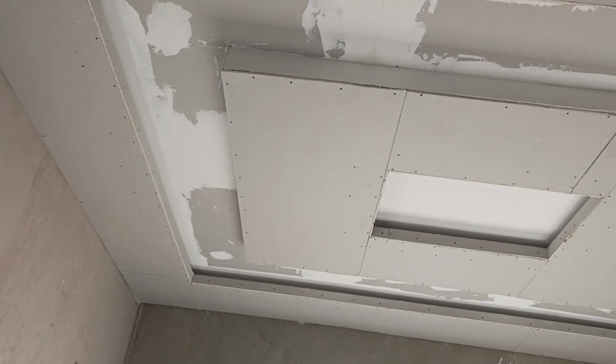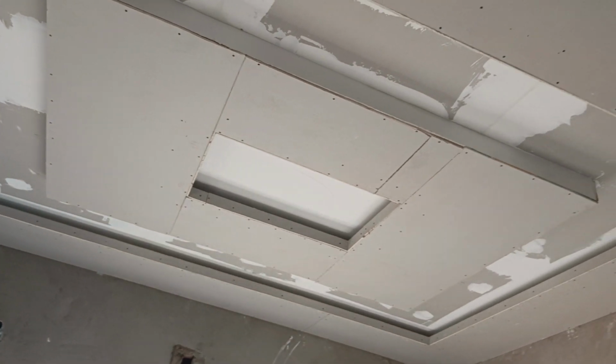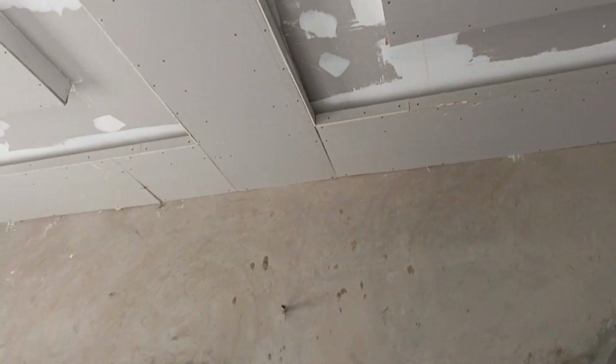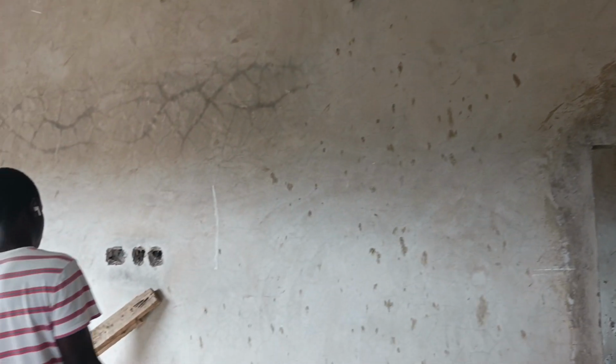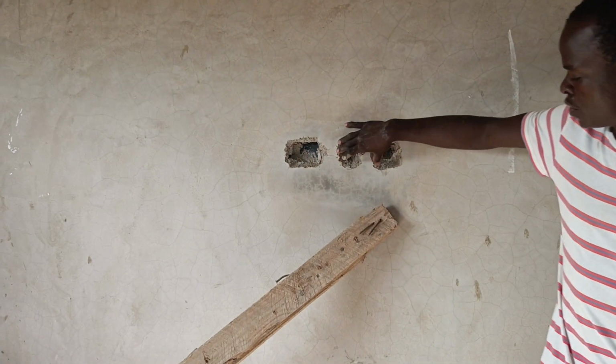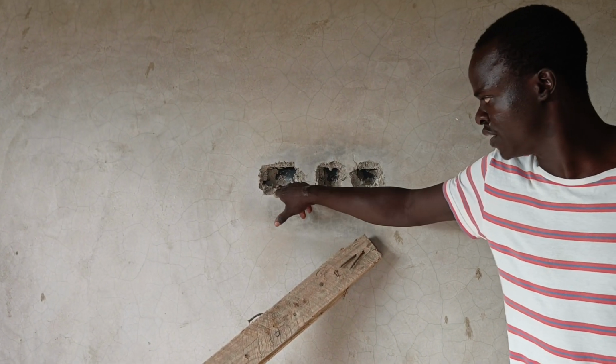As you can see, they seem to be like two partitions. This is the first one, and the second one is over there. There's still an ongoing process for the installation of that gypsum. And then if you come back here, as you can see, these small holes over there are for the TV.